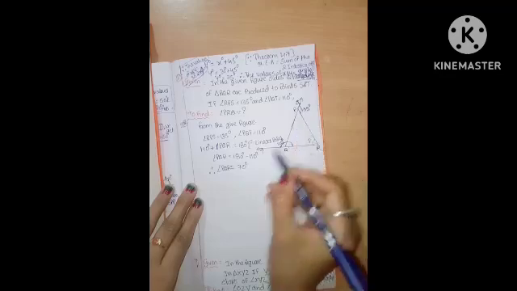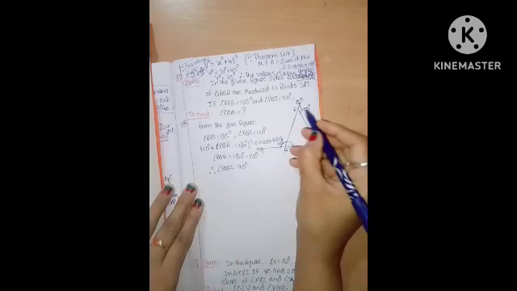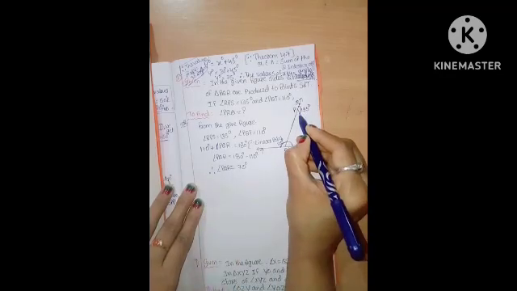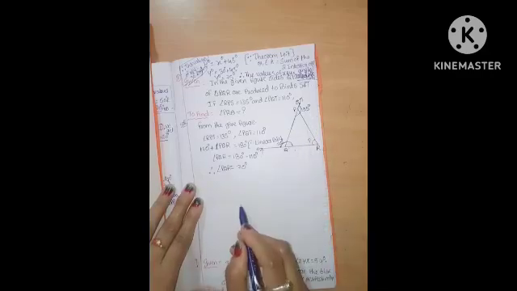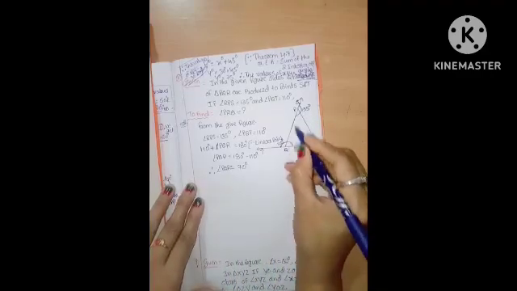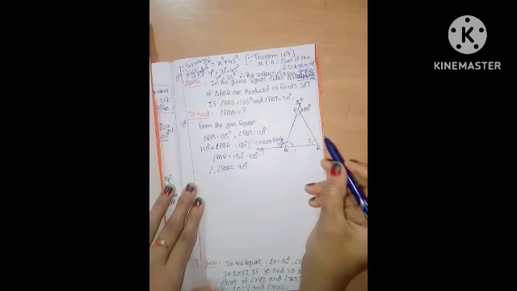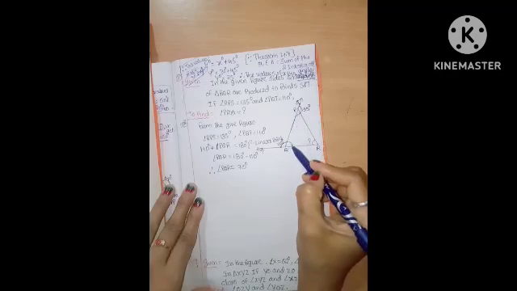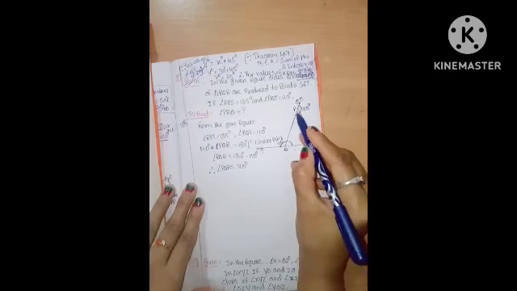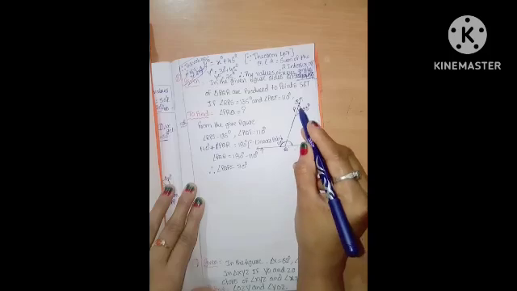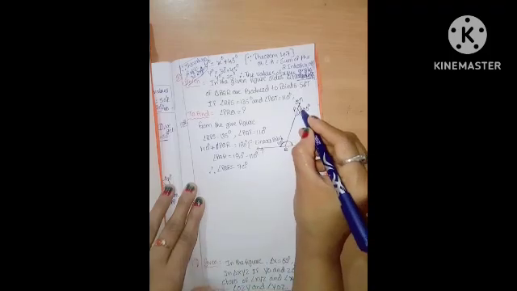Next, another angle. This is angle P. You have to calculate it, but you don't know these interior angles. How will you get angle P? These two are linear pairs. Why?